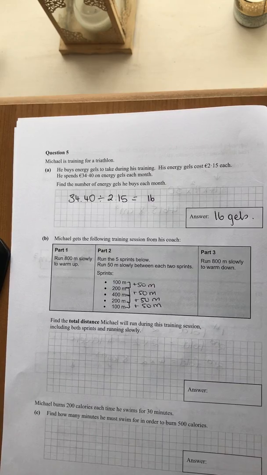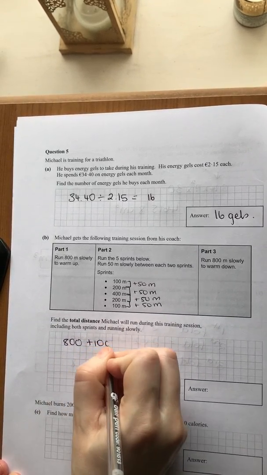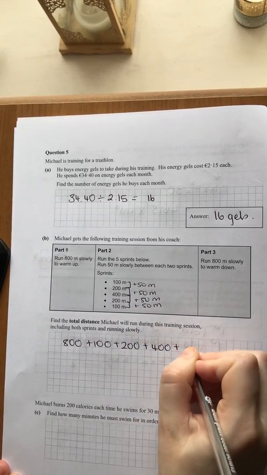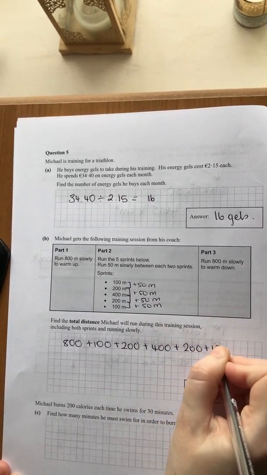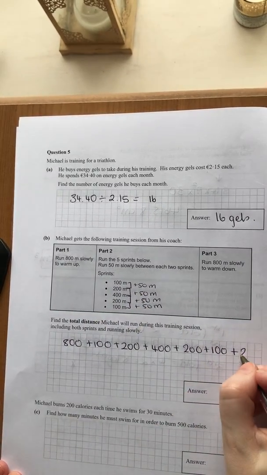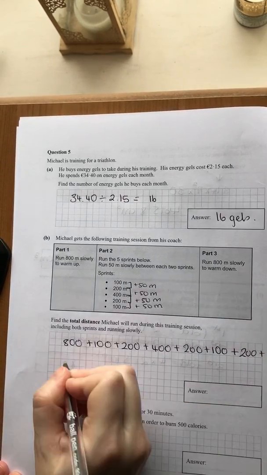So find the total distance Michael will run during his training session, including both sprints and running slowly. So he starts off with 800, then he does 100, add 200, add 400, add 200, add 100, and then he does those 4 50s, so that's 200, and then he runs the 800 at the end as well.